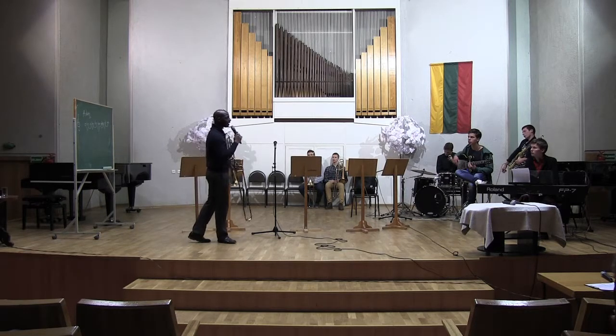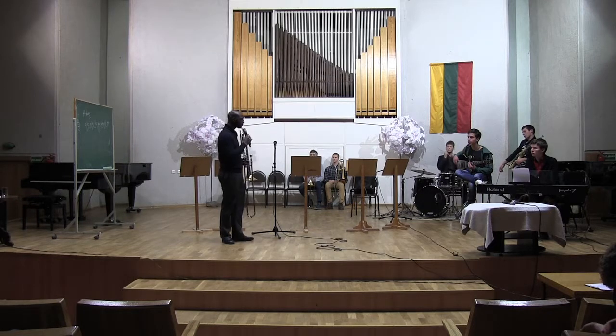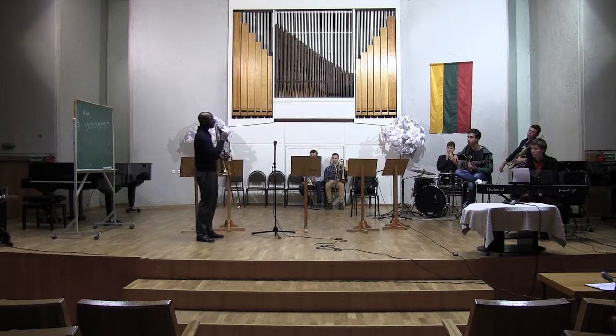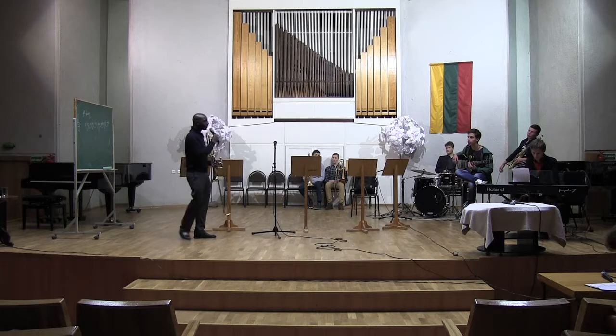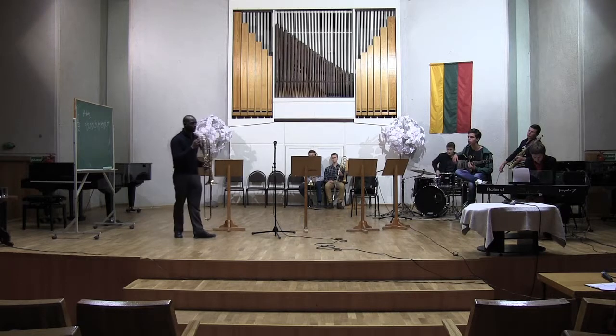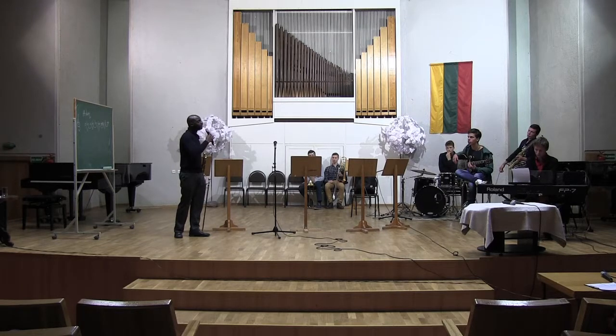How you're going to get something out of it. One is by memorizing it, of course. But also, write it down on a paper. Figure out a bunch of different combinations that you can use with this scale. And only memorize the patterns that you really like.